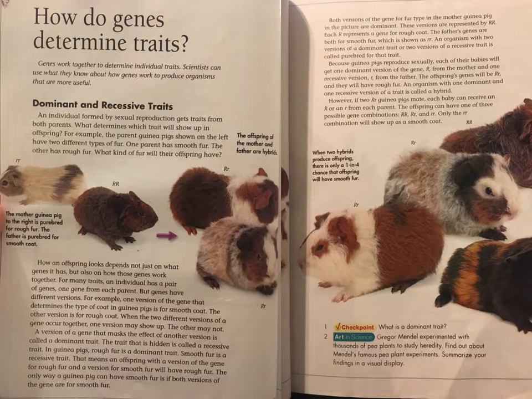All right, so what is a dominant trait? A dominant trait is a trait that shows up. It is the trait that you receive that overrules the recessive trait. We're going to move on.